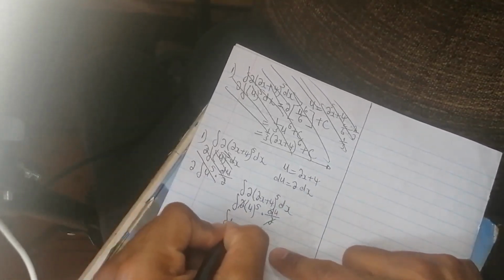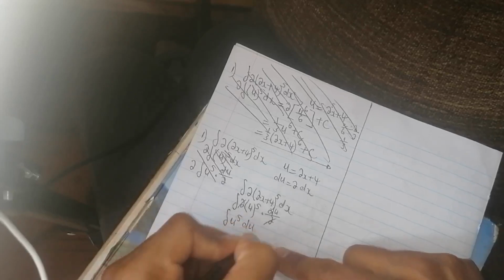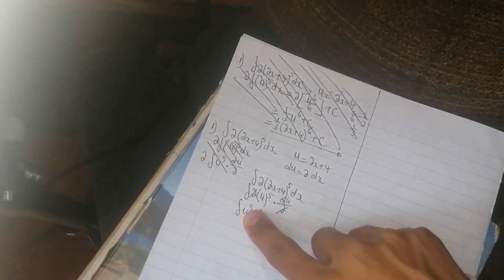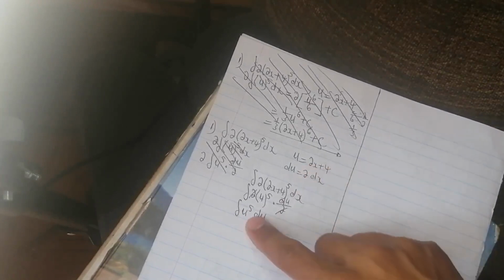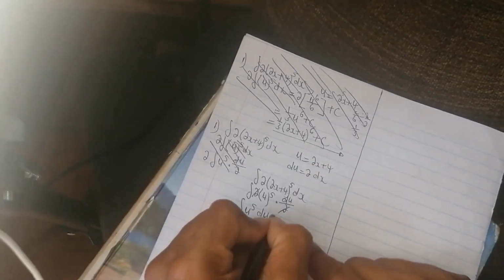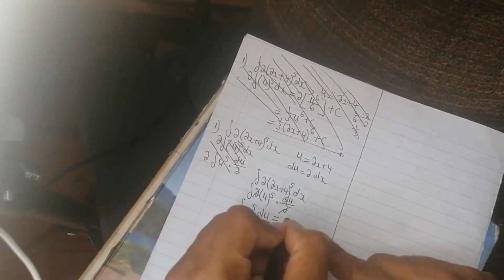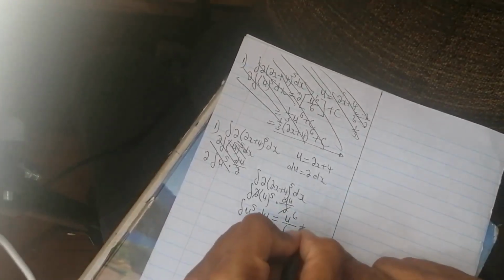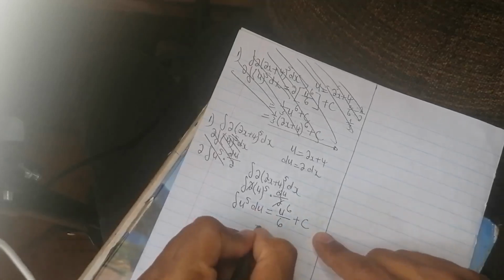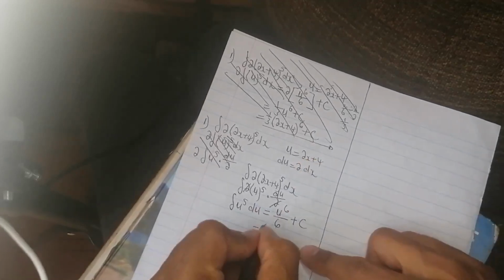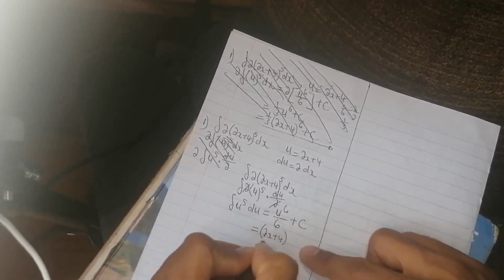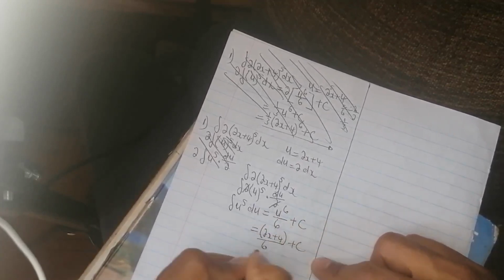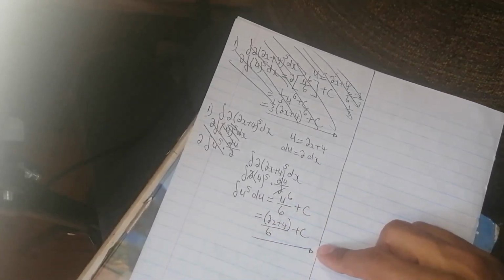You have u^5 du. And what is u? The value of u is 2x plus 4. So now can you integrate this? Yes, I can integrate this. This would be u^6 over 6 plus c. And I can put back the value of u as (2x + 4)^6 over 6 plus c. And this becomes your answer.